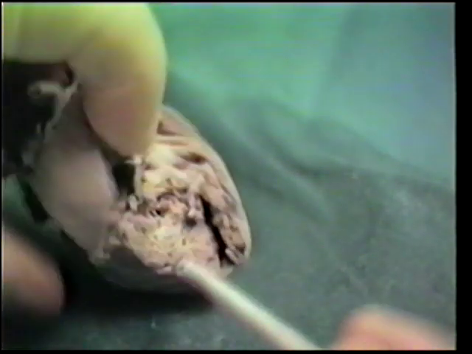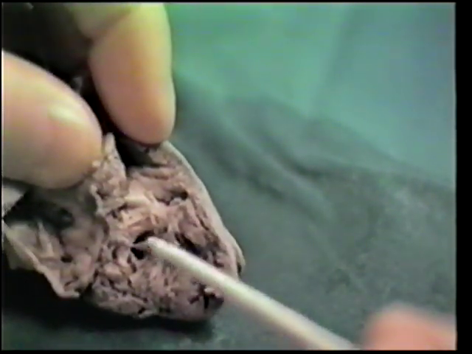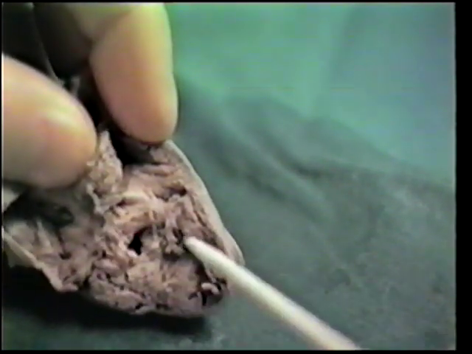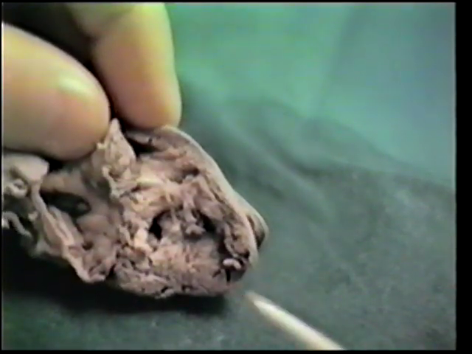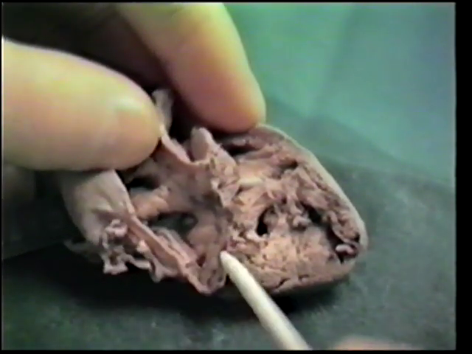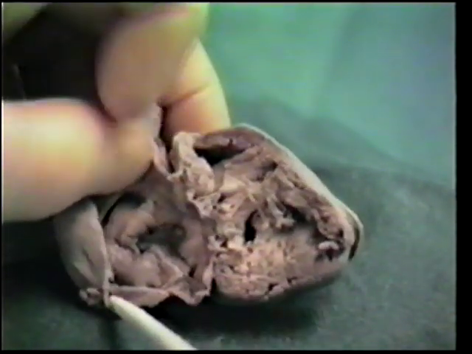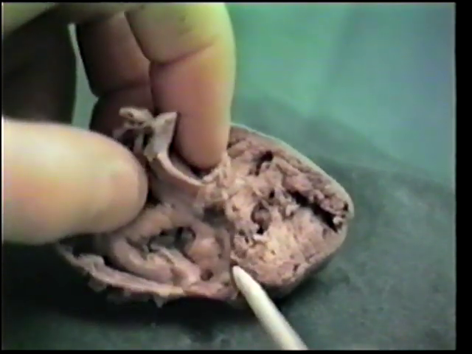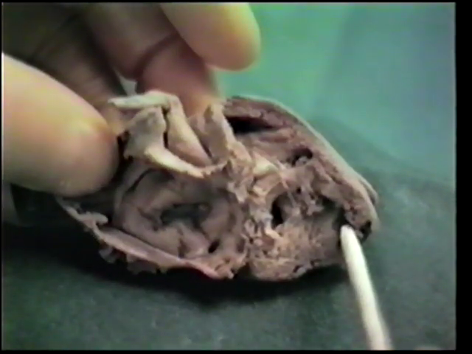We can use those rules very usefully in another heart that has a muscular ventricular septal defect and show how there is a very important variation in the course of the conduction tissue depending upon the location of muscular defects within the substance of the ventricular septum.